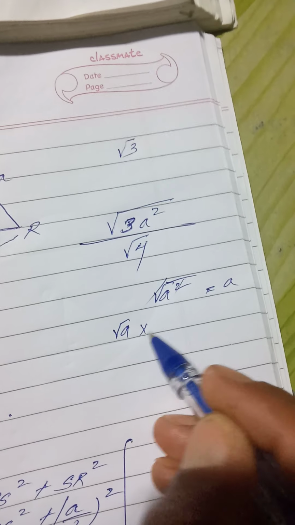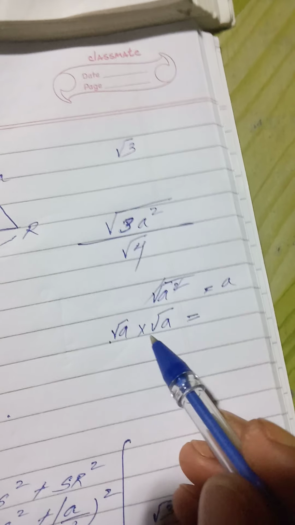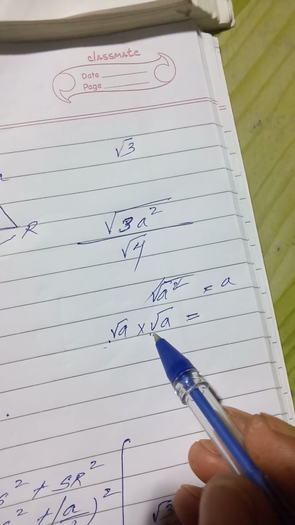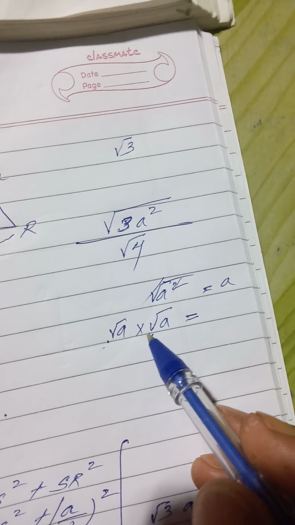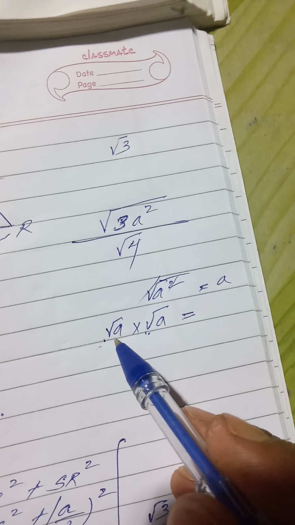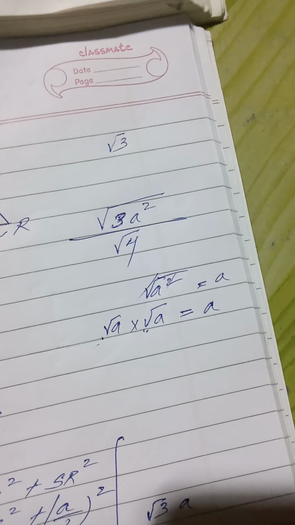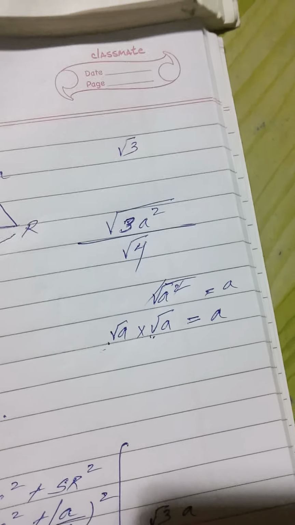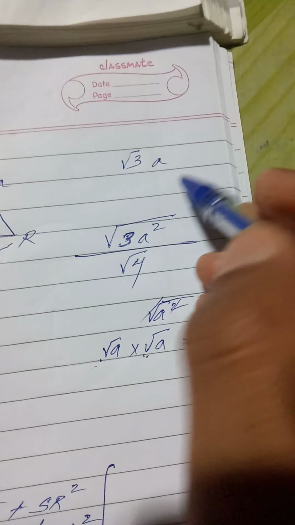Or the square root of A square means root A into root A. If we multiply root and root, it will disappear. So root A into root A is A. Okay, so like that. So that means root 3A square is root 3A.